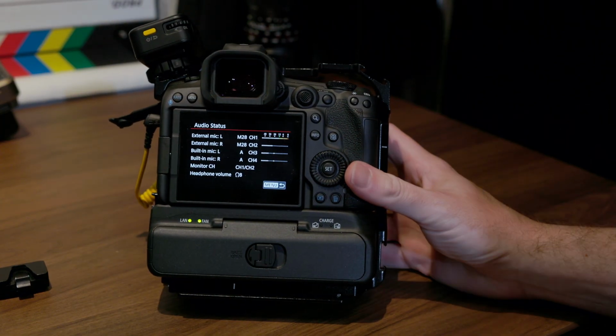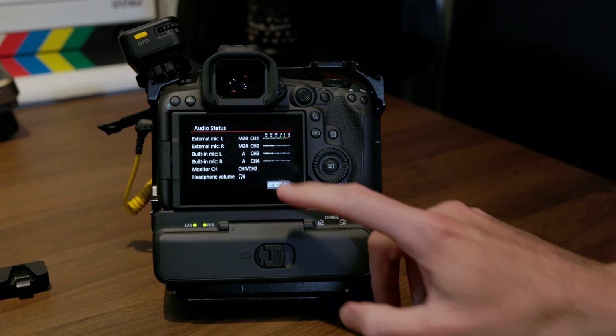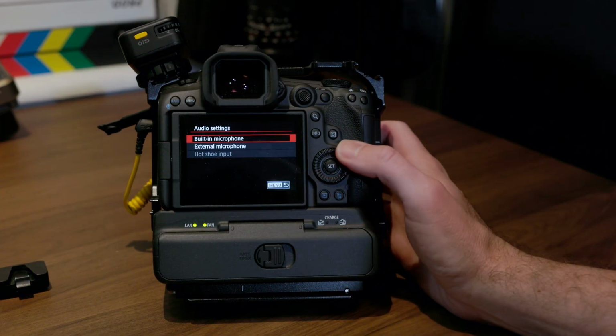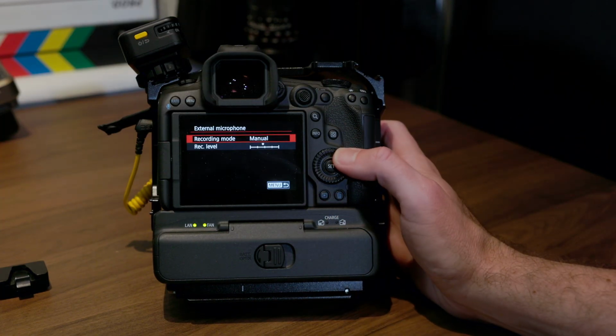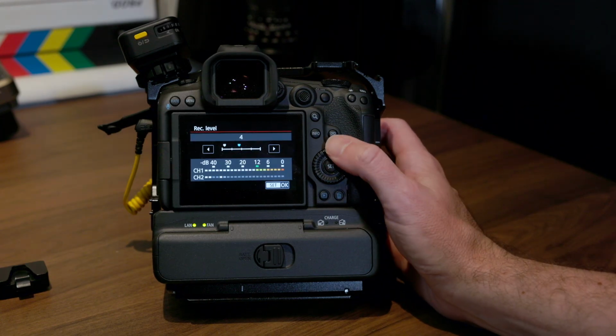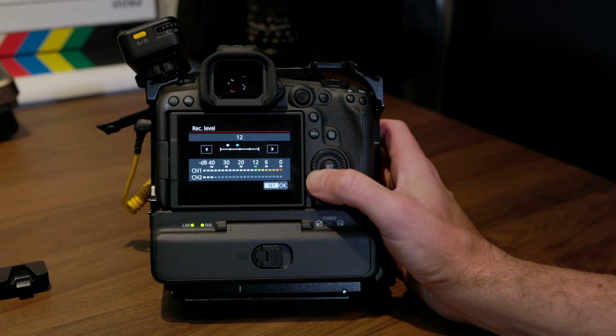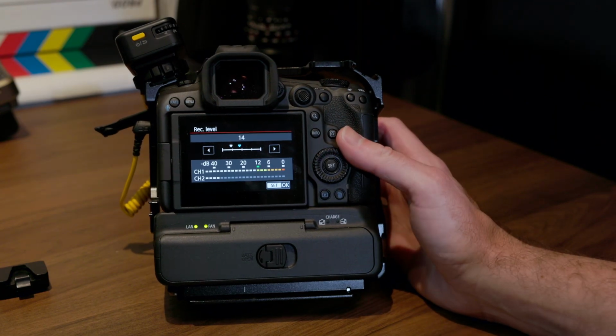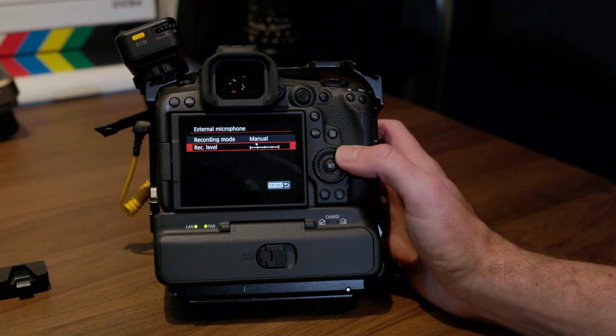4-channel recording is enabled by setting the audio format setting on page 2 of the sound record settings page of the red shooting menu section to LPCM/24-bit/4-channel. Now that said, these cameras no longer have a 20 dB attenuator, so that's just not an option anymore anyway. Now, the other alternative for all of this is to use a mic level timecode system.